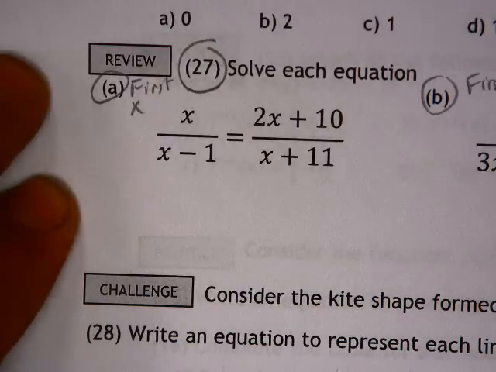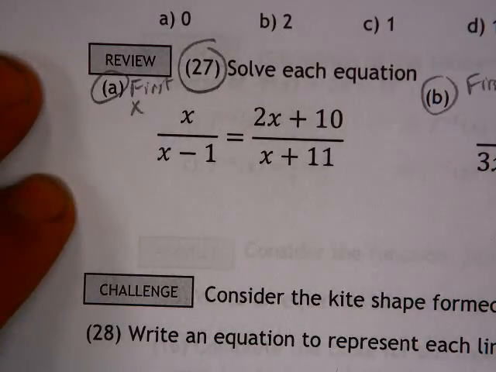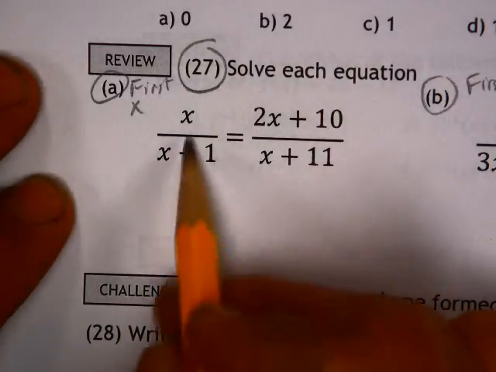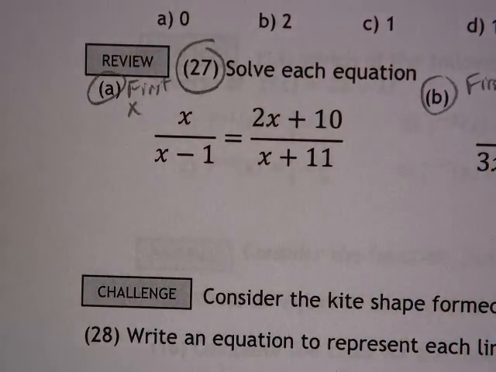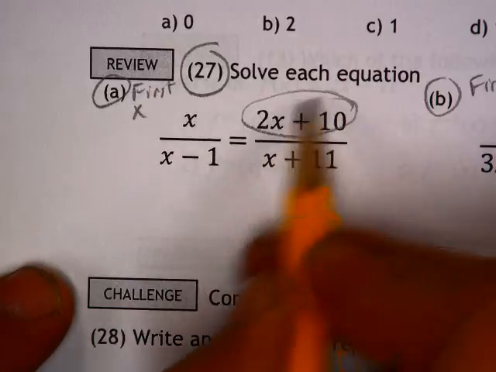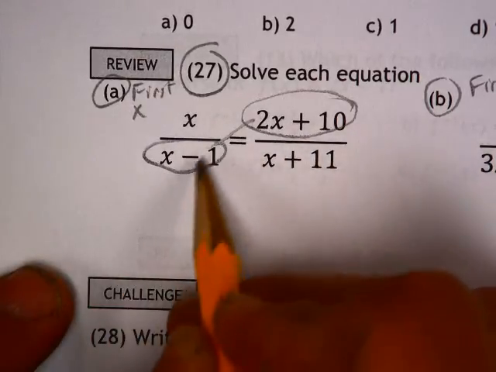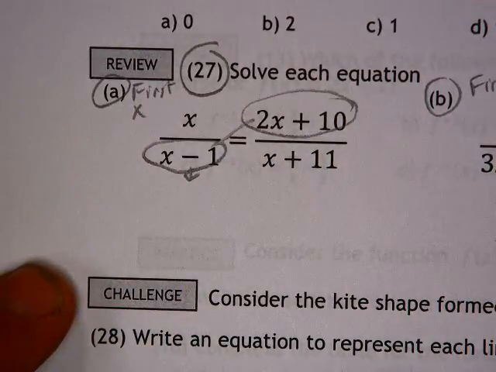Worksheet 18.4, problem number 27. We've got this problem right here. I'm not going to completely solve this one, but when we have a fraction equals a fraction, usually the best method is to cross multiply. So we have this times this will go down here. Make sure you're following all the FOIL steps.